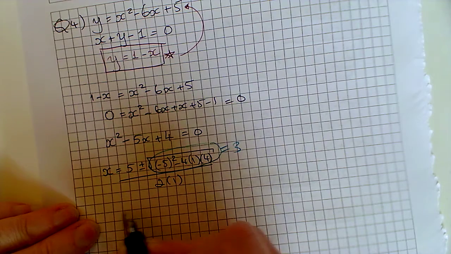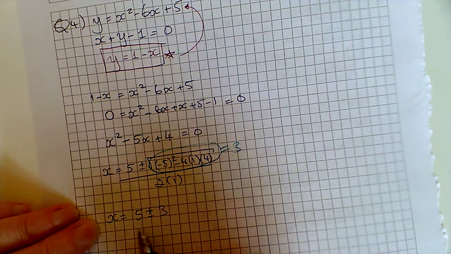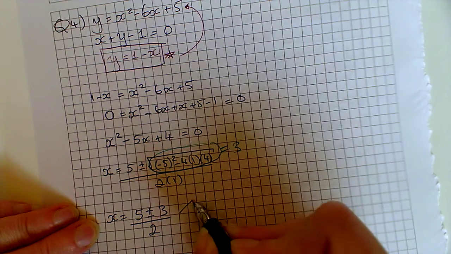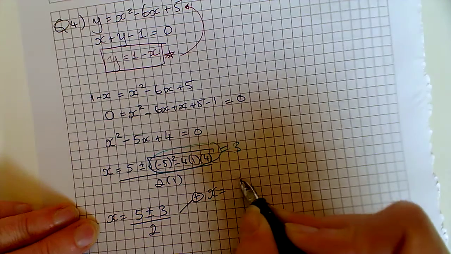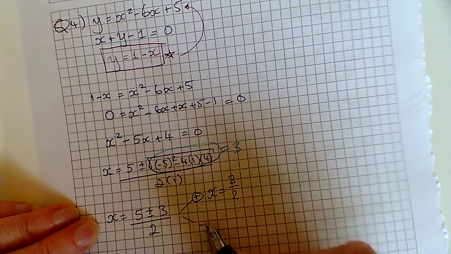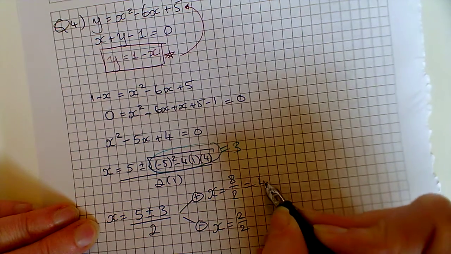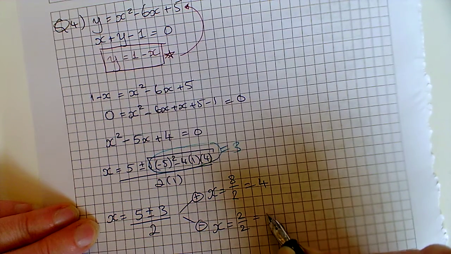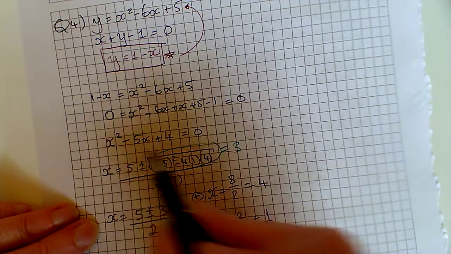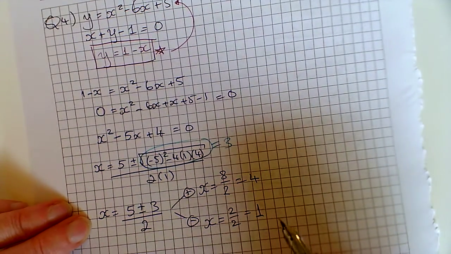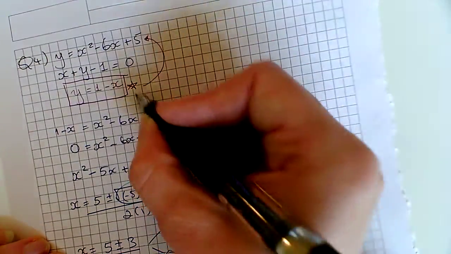Could we? x is going to be 5 plus or minus 3 over 2. So we'll either have x is 8 over 2 or x is 2 over 2. So x is 4 or x is 1. Okay, my factors would have been x minus 1, x minus 4. For some reason I just wasn't seeing that today. And then we fill back into here.